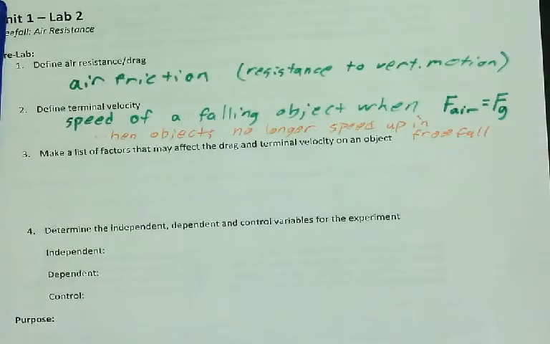Skydiving is a great example of this. As a person's falling, they're going to speed up until they reach terminal velocity, at which point they won't speed up anymore, and they're at that maximum speed. When we get into what affects terminal velocity, we're going to introduce it here today. But when we get into the notes, I'm going to show you a video.